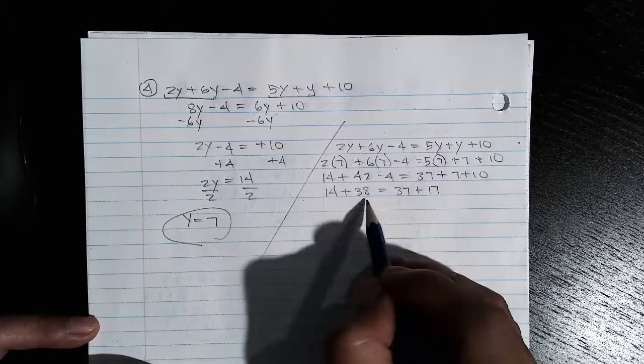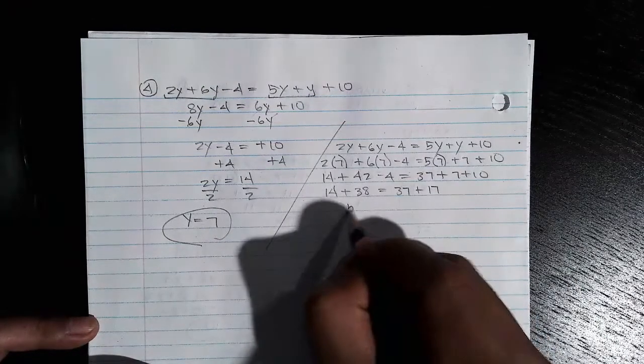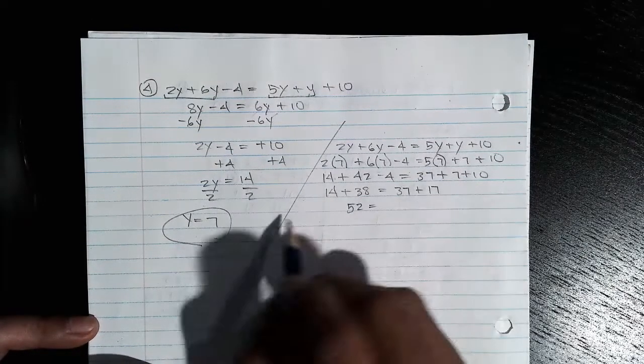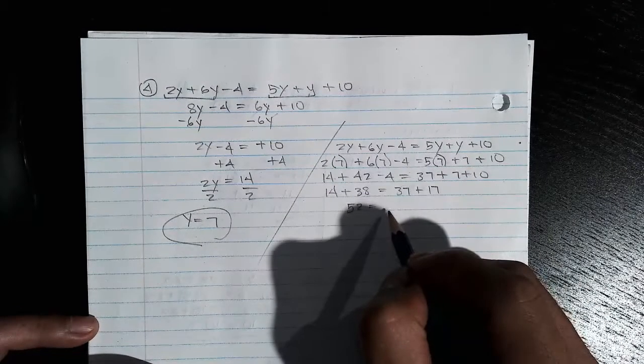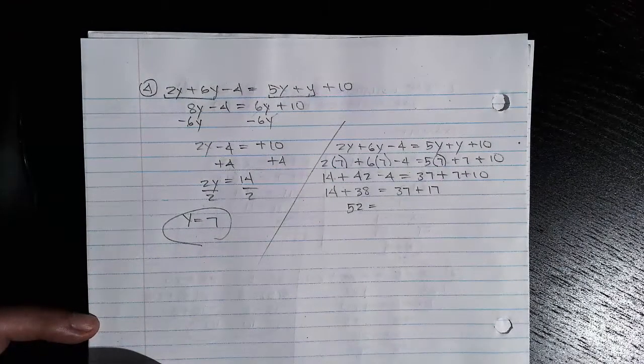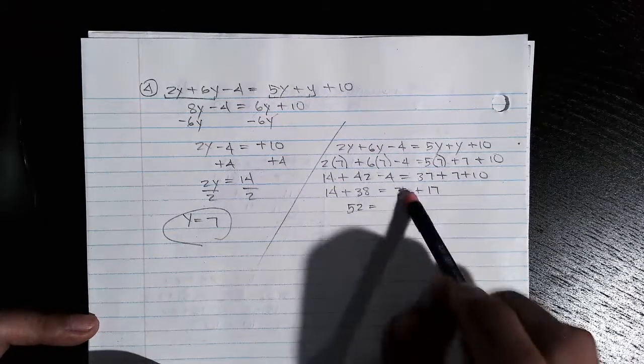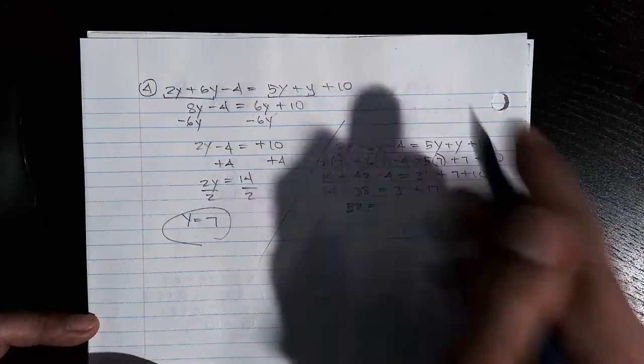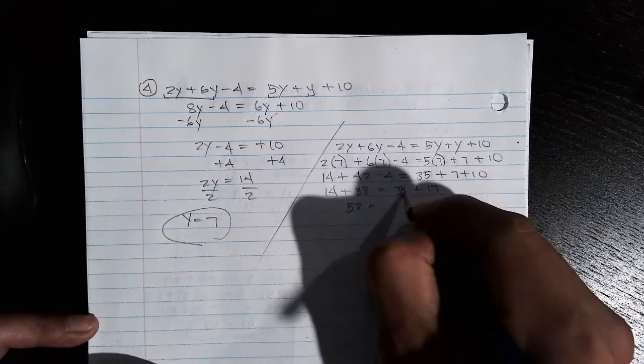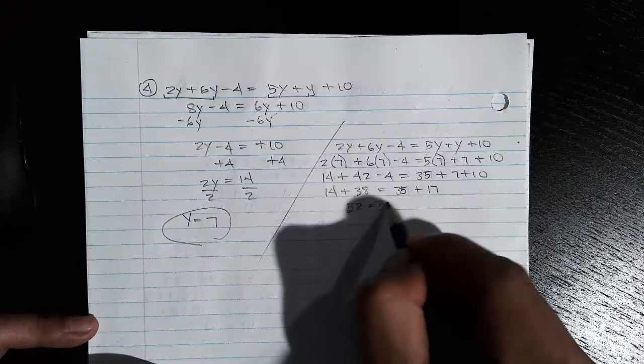So on this side, we're going to get 52. And on this side, we're going to get, oops, this should have been 35. My bad. And that should give us 52 on both sides.